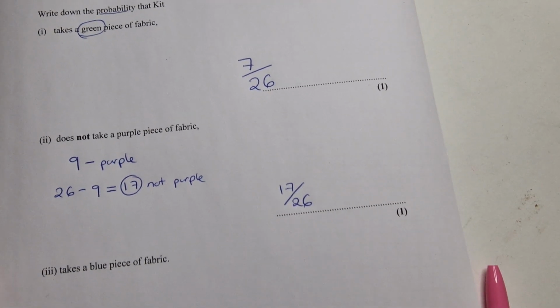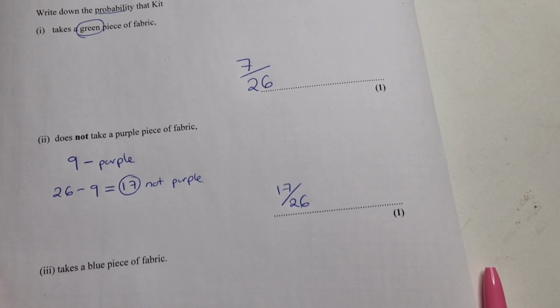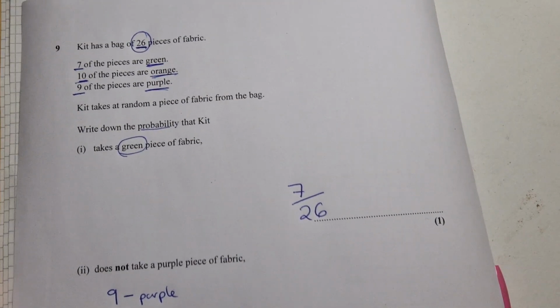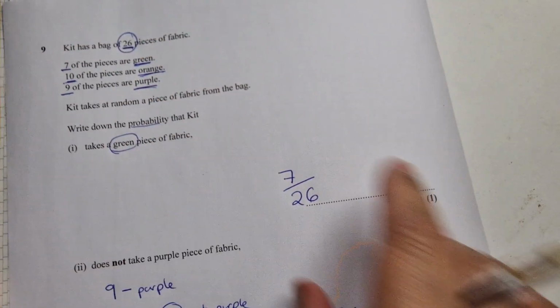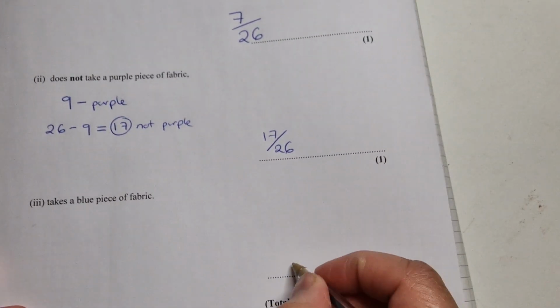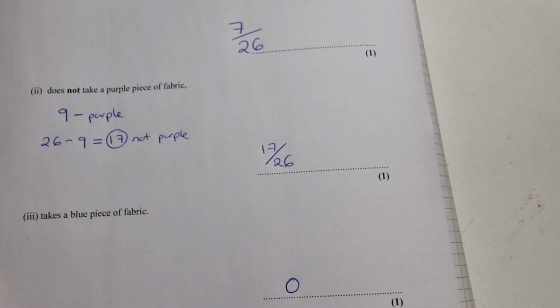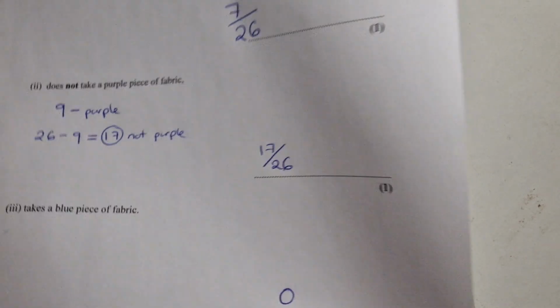The third part of the question was here. So Kit takes a blue piece of fabric. There are no blue pieces of fabric here. So there's no way he can choose a blue piece. So we say 0. If you got those correct, well done, move on. If not, let's do a quick bit of revision.